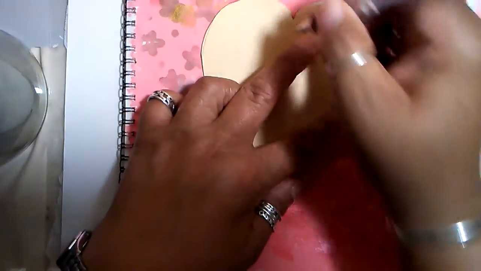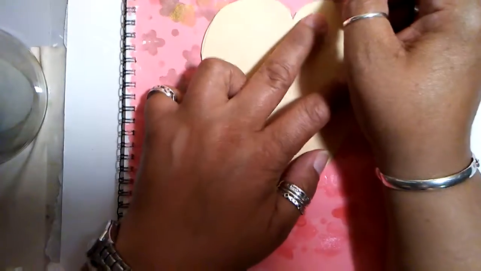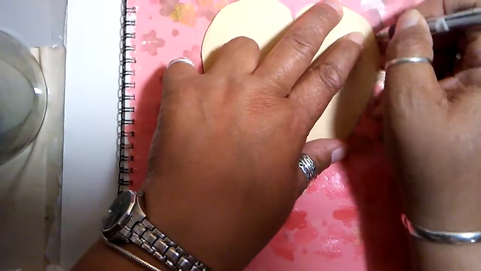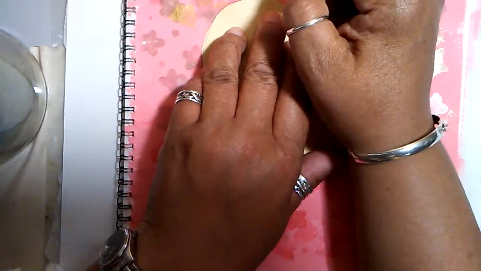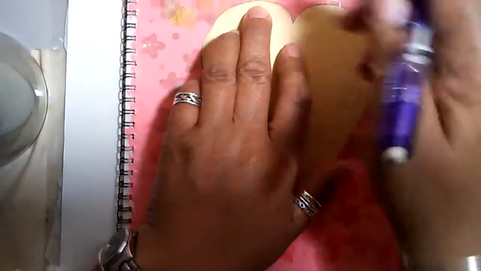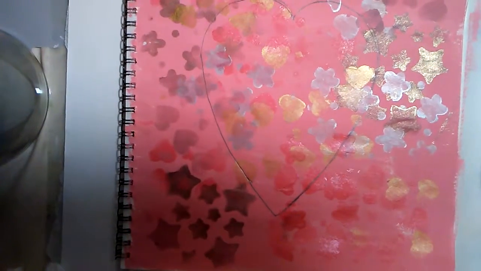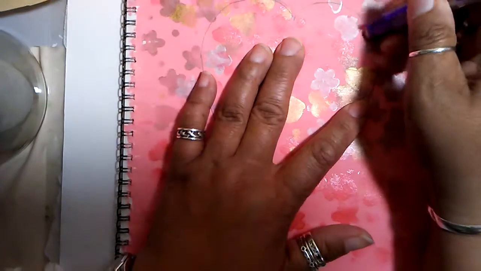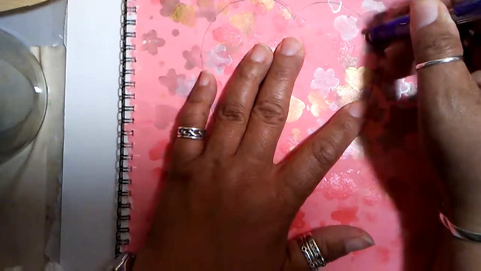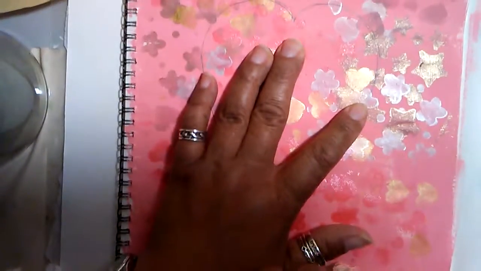I hope I got this traced all the way around. Ooh. This video is a little different from how we normally do them. Okay. Let me erase some of this. Well, that's not erasing, so we're just going to have to leave it in there.